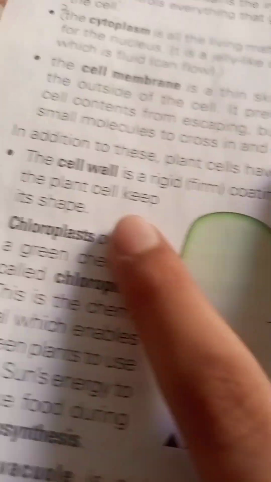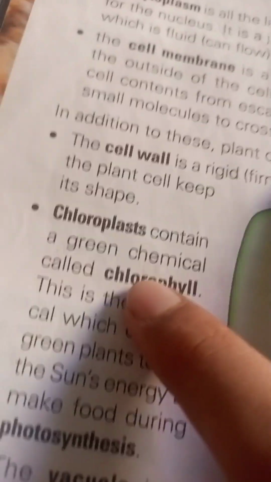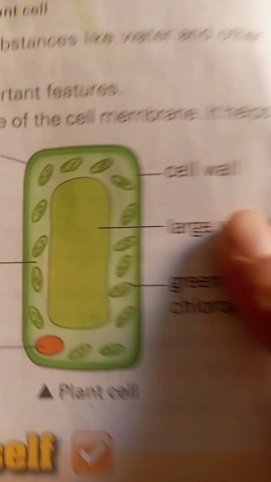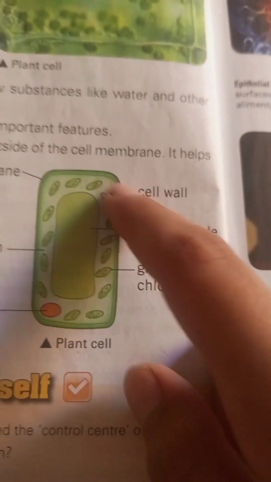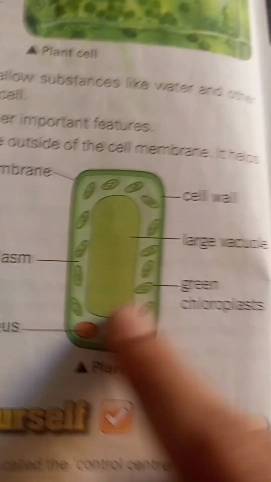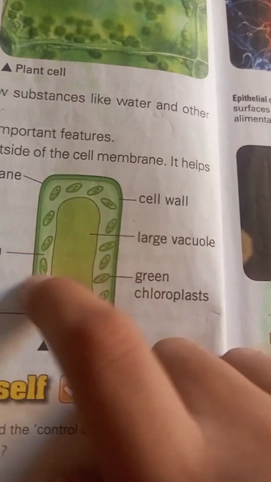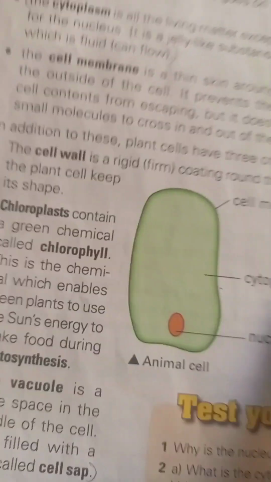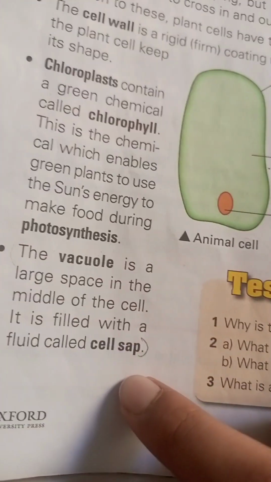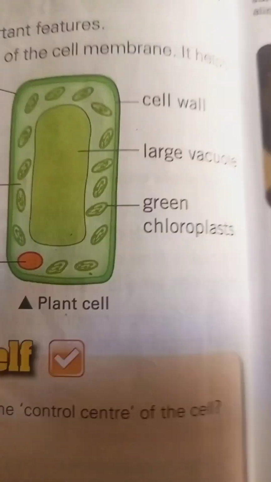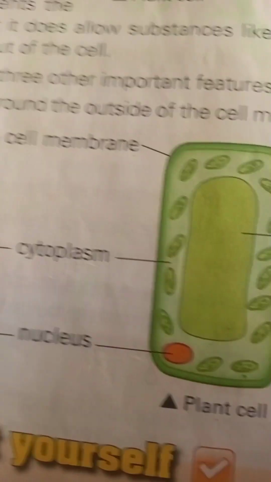But plant cells have three other things: the cell wall, chloroplasts, and the vacuole. The cell wall is a layer above the cell membrane and keeps its shape. The large vacuole, which is this, contains cell sap, which is a fluid. And then green chloroplasts contain chlorophyll, which is how it photosynthesizes.